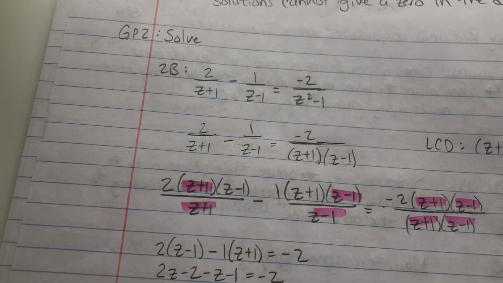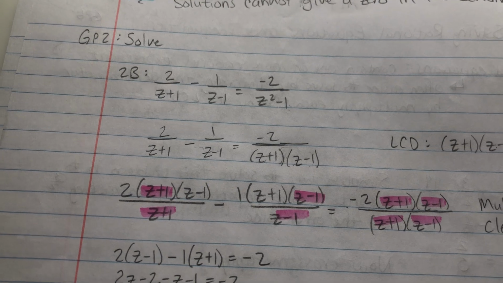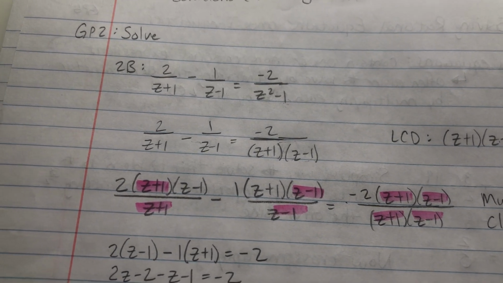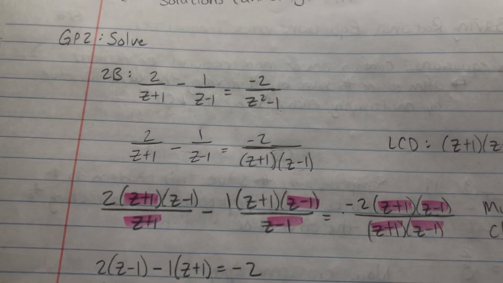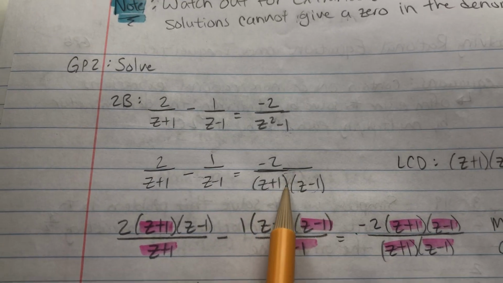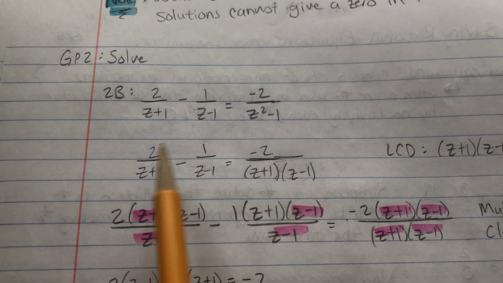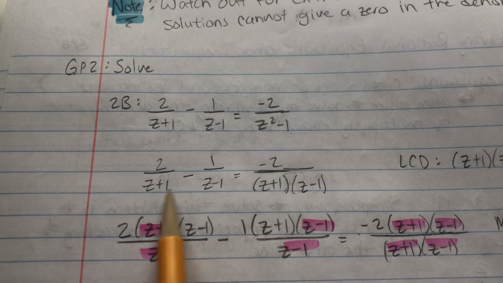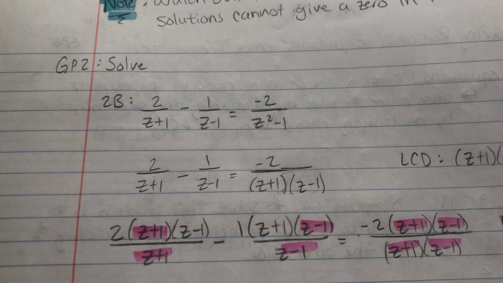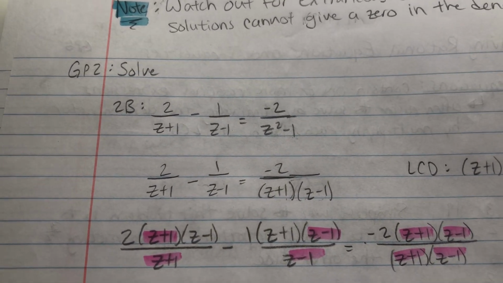So the approach we're going to take is to actually clear fractions rather than rewrite everything to have the same fractions. To clear fractions, just like we've done in many other chapters, we want to multiply every fraction by the least common denominator. It's just going to look different in this chapter. This is the new piece.